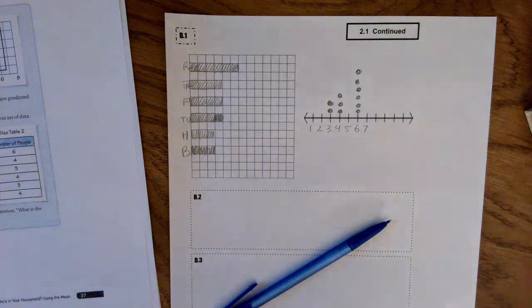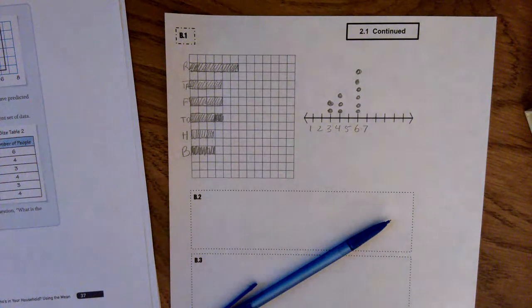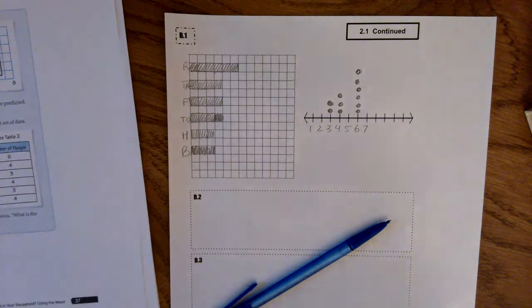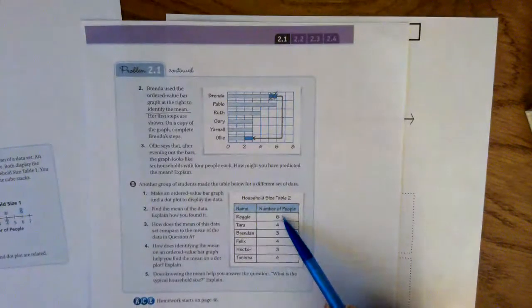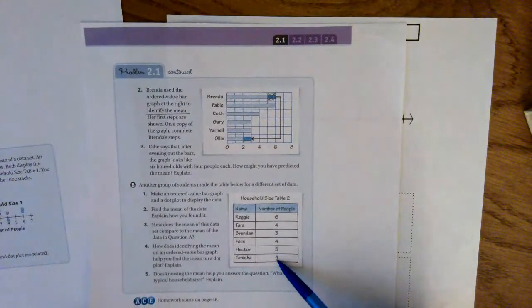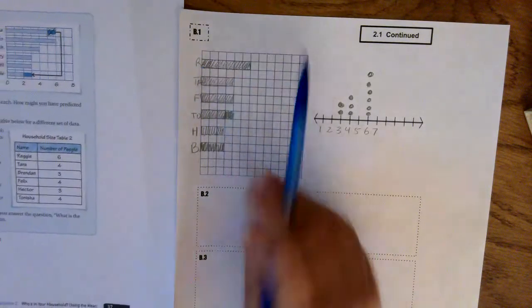Okay, let's go over the answers to B1 and B2, B3, and B5 when we are looking at 2.1. It said make an ordered value bar graph and a dot plot of the data displayed. So again, in our data, we had 6, 4, 3, 4, 3, 4. All I did, again, ordered value, I put the greatest on top. I just labeled it R for our friend Reggie here.